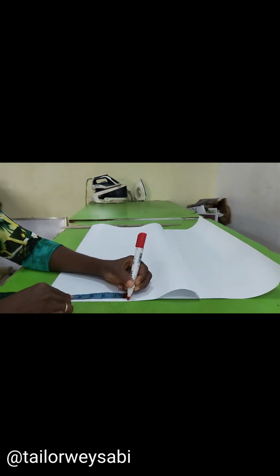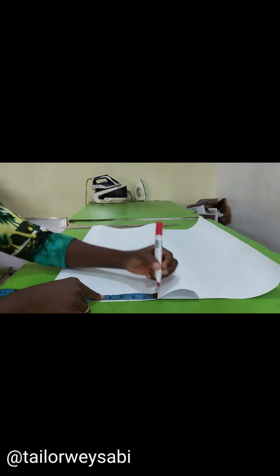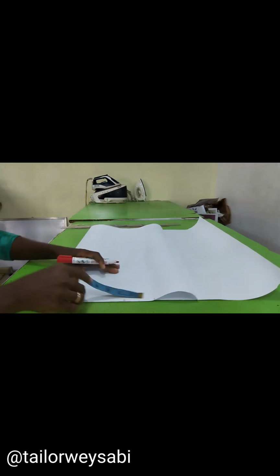To begin drafting my skirt pattern, my pattern is already unfolded. I want to draft the front part of the pattern. Now my skirt waist is 28 inches. You divide it into 4, that will give you 7. So 7 inches is here. I know that will have 1 inch allowance for the dart and 1 inch allowance for sewing at the side. Then the skirt hip is 40 inches.